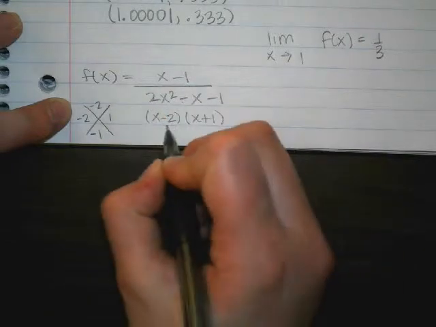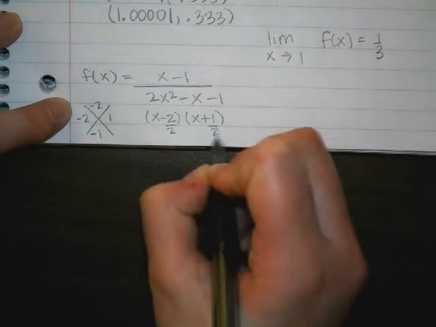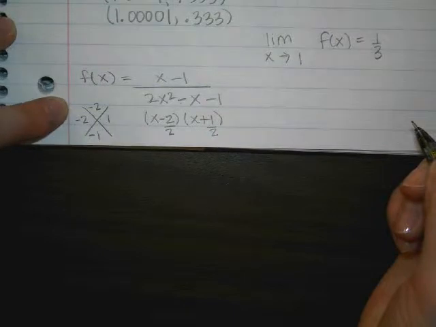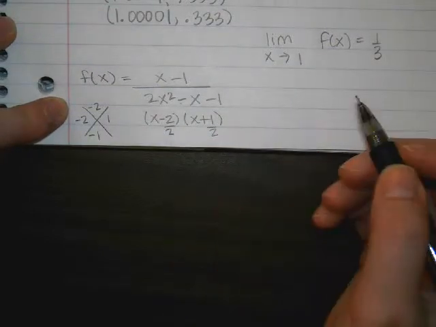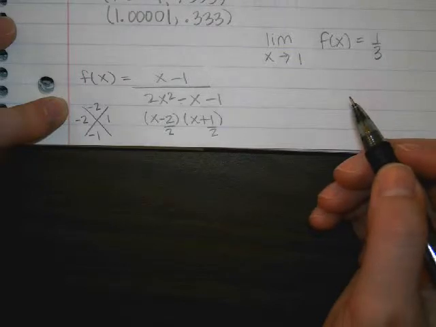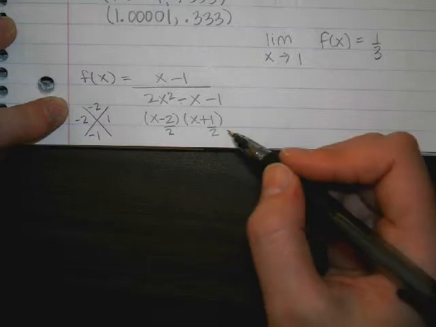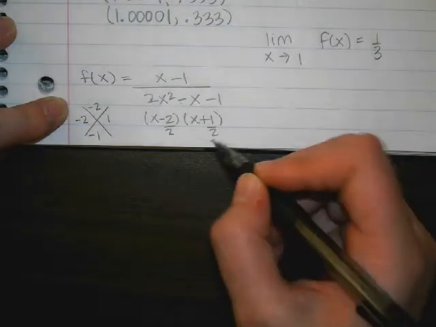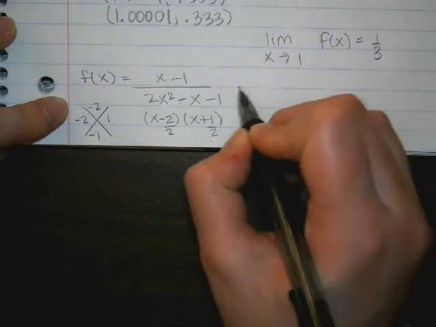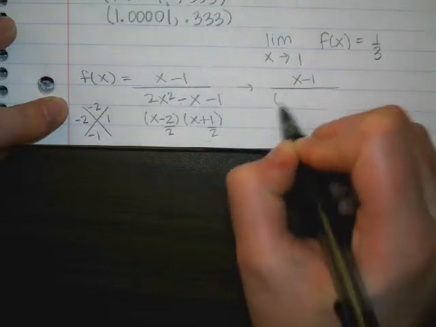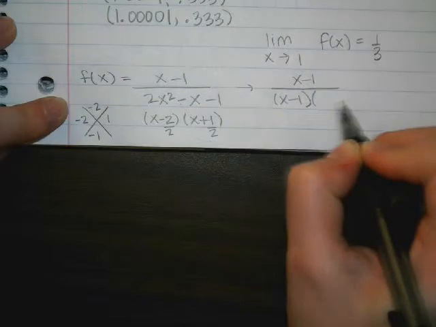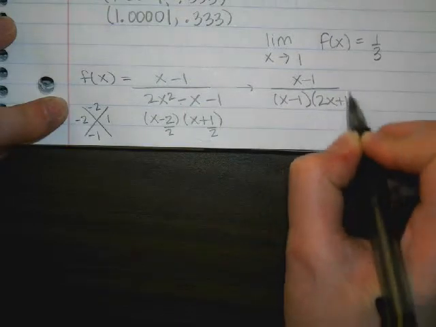We divide it by each of these, right? And then what do I do with these? Okay, so this one would be 2x plus 1. This one would be, so we have an x minus 1 on the top, and on the bottom we have an x minus 1 and a 2x plus 1.